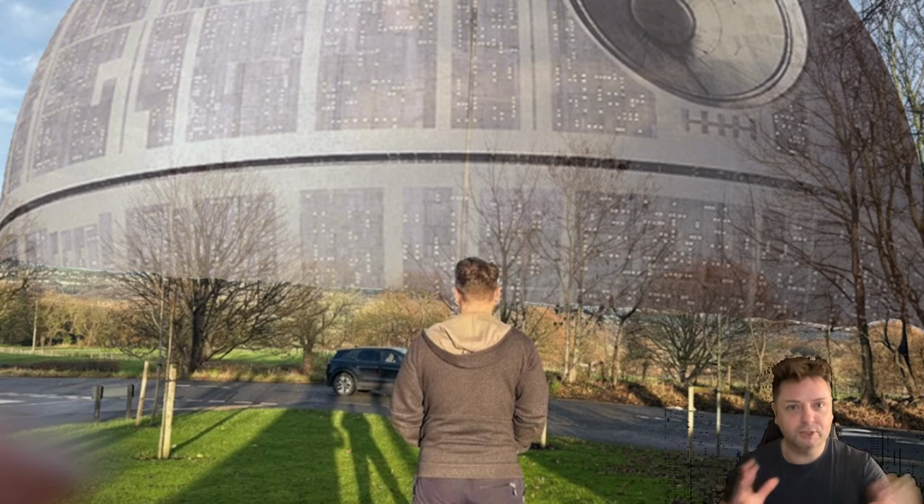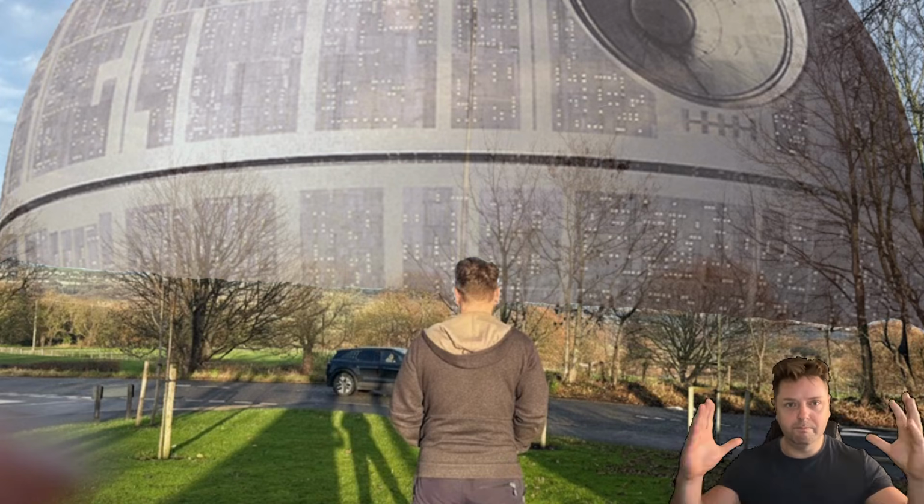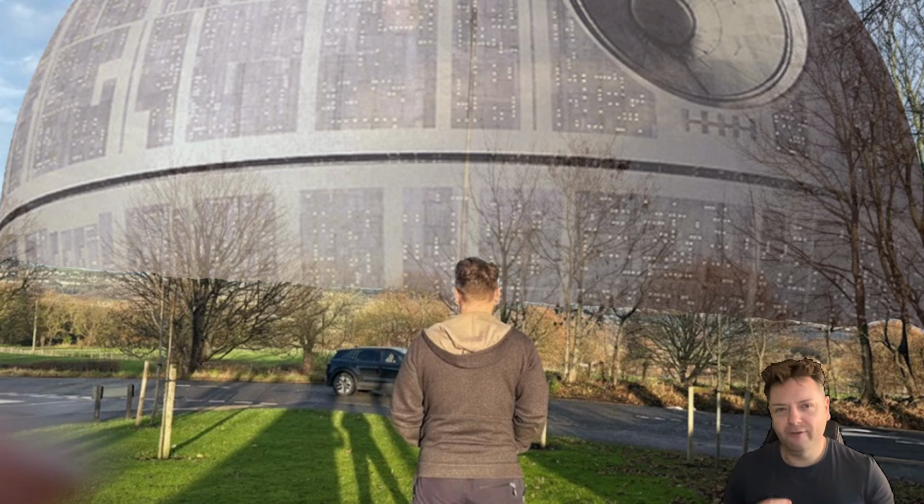There's a lot of open space in it, and obviously the Death Star has corridors and hangars and all the rest of the stuff. It's not just one big solid ball. So I thought an aircraft carrier is probably the best thing to compare against, and I used the US Nimitz because that's the biggest aircraft carrier currently in existence, and that thing is huge.